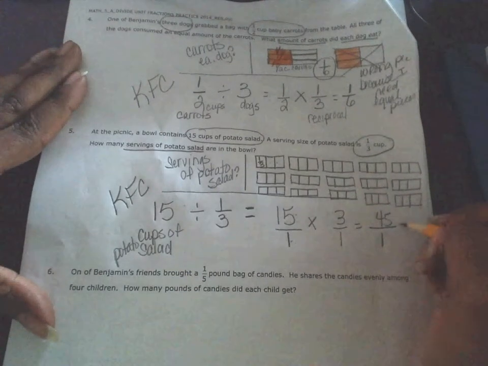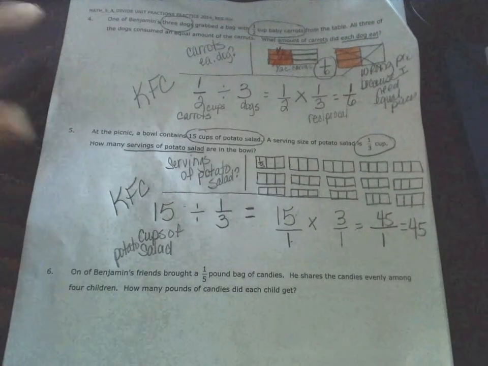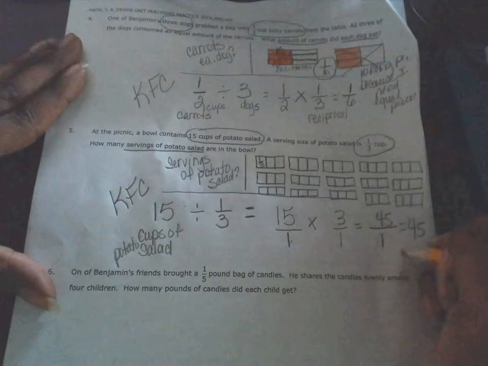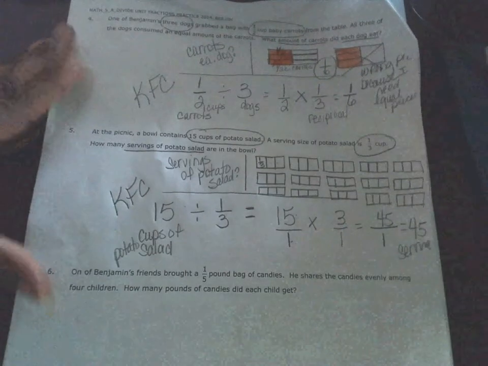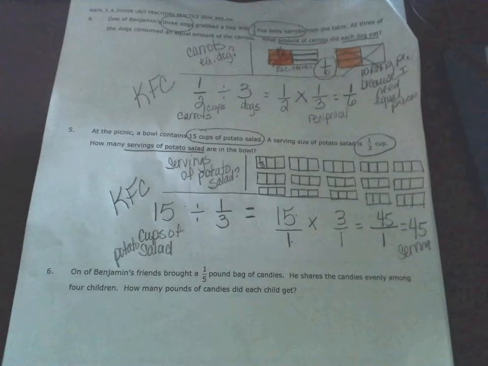Alright, so 15 times 3, 45. And then 1 times 1 is 1, and that just means 45 wholes. Okay? So, or 45 servings. For us, this means 45 servings. So they could serve 45 people, 45 servings. Each of the servings would be 1/3 cup. Okay?